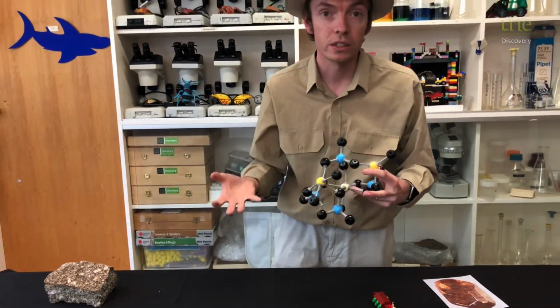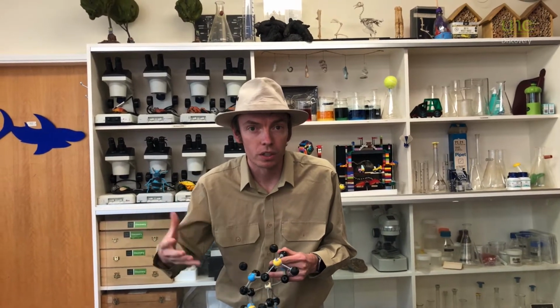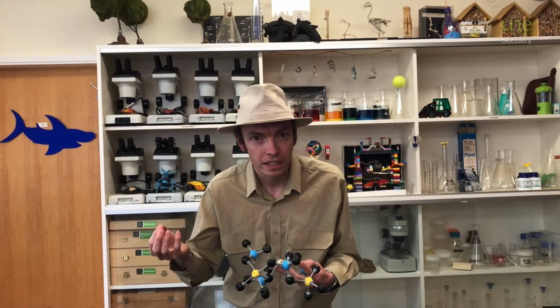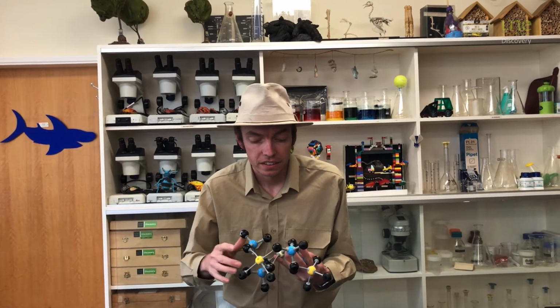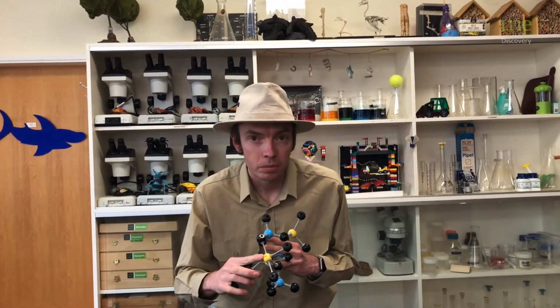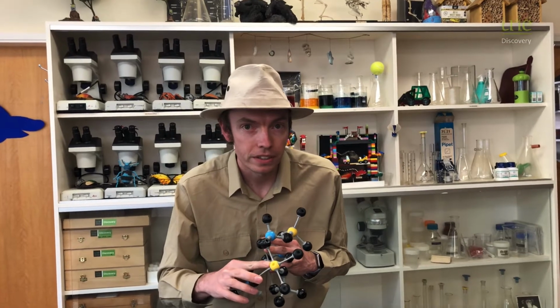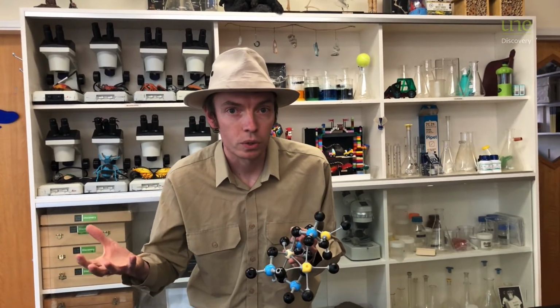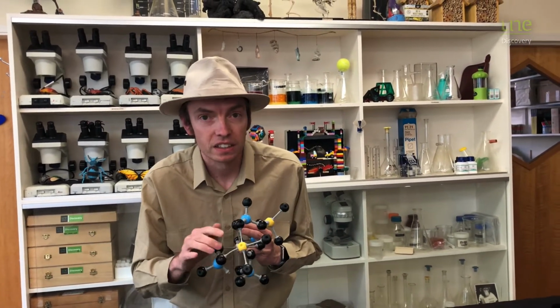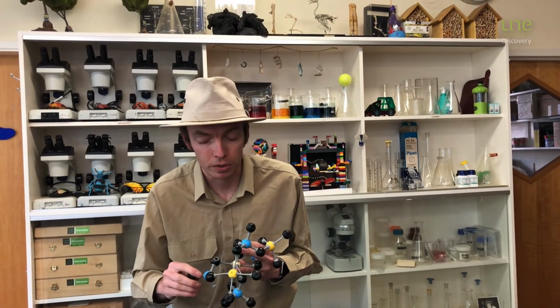Now, something that's really cool about zircon is that when it's growing, and it grows in the magma or the liquid rock, if there's a little bit of uranium floating around in there, the uranium can take the place of the zirconium in this crystal. So that's what we call an impurity. It's just every now and then one of the zirconiums gets swapped out for some uranium.